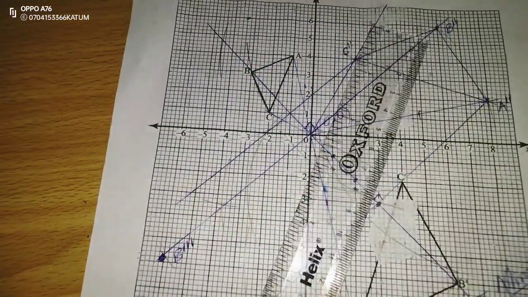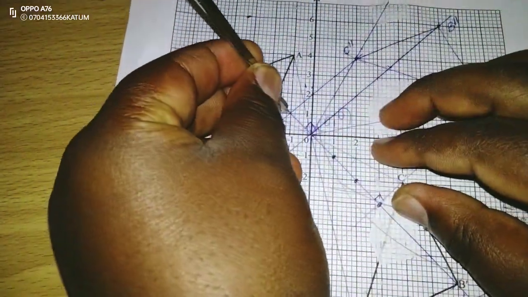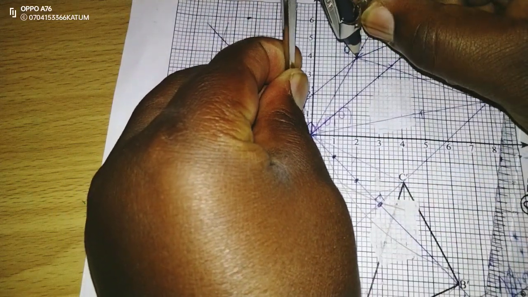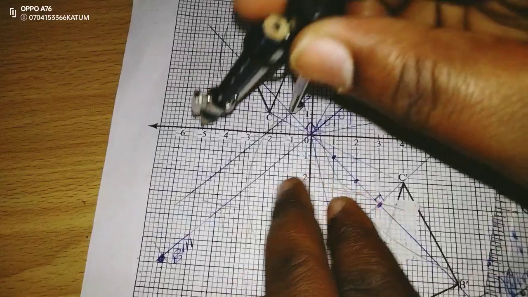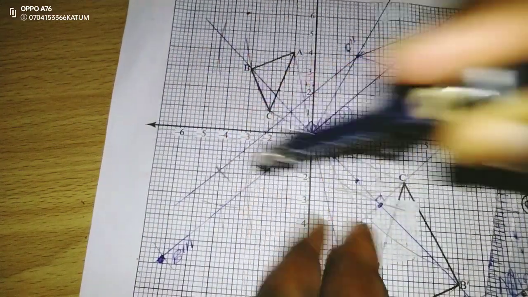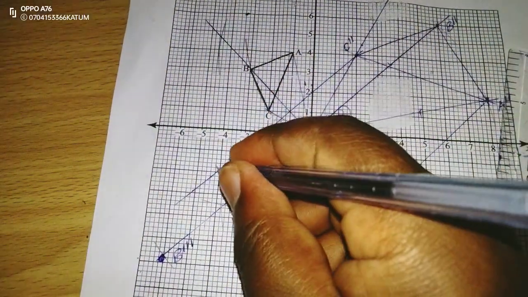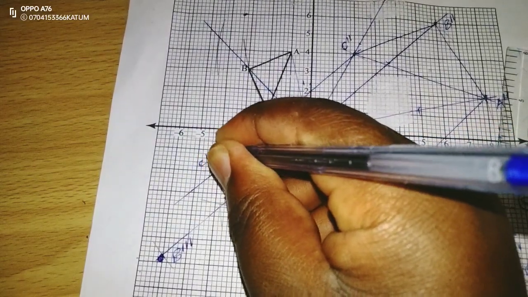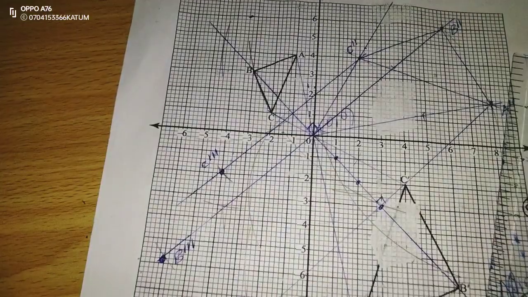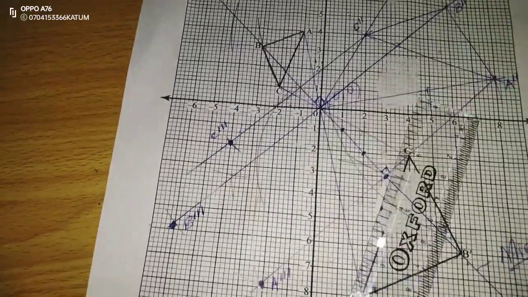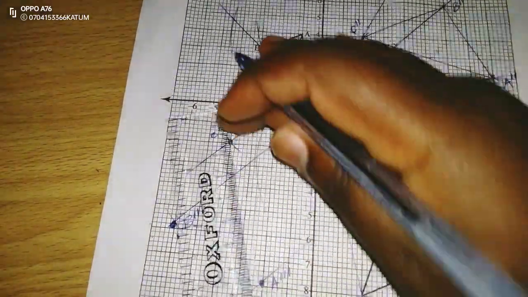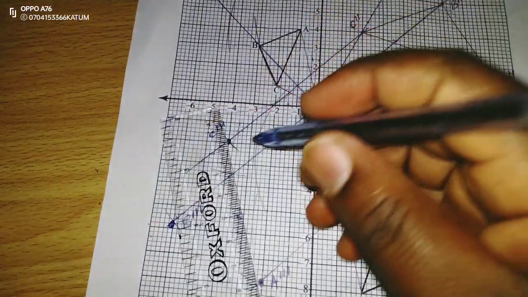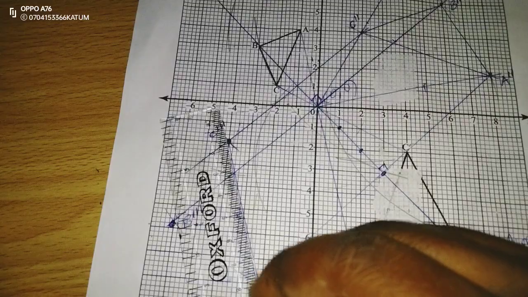Then now standing at the mirror line, on the point of intersection with the perpendicular line, I lift that similar distance to this other side. Therefore, C triple prime is found at this point. Now I can join C, A, and B to come up with the third image of the triangle.